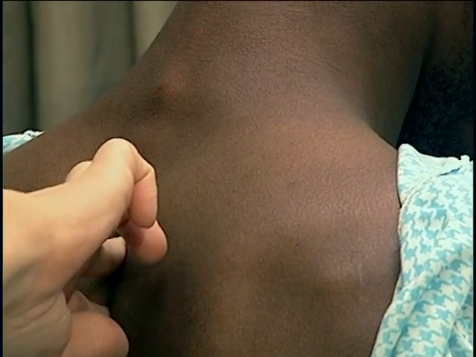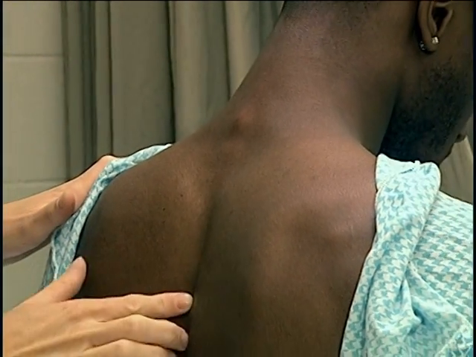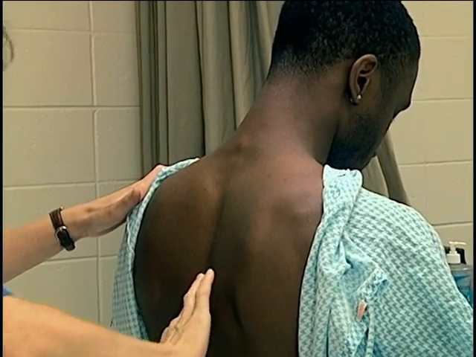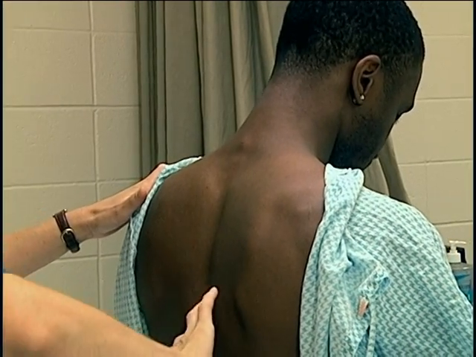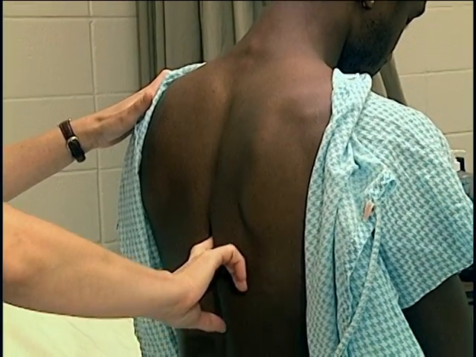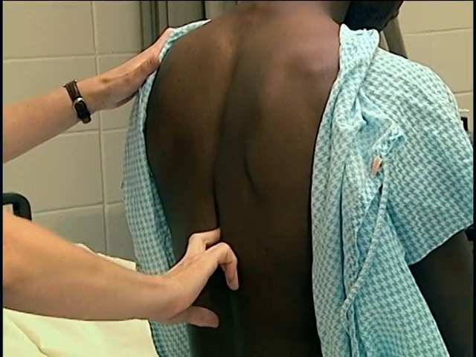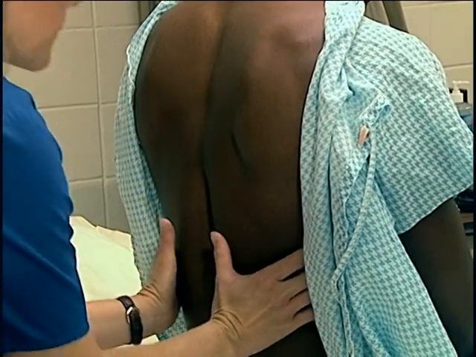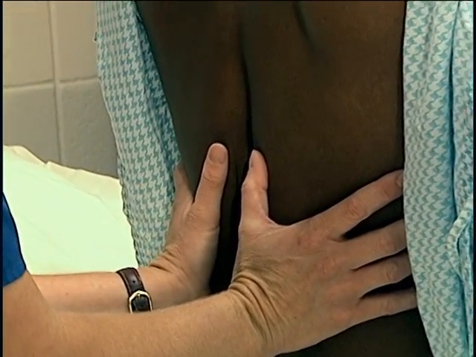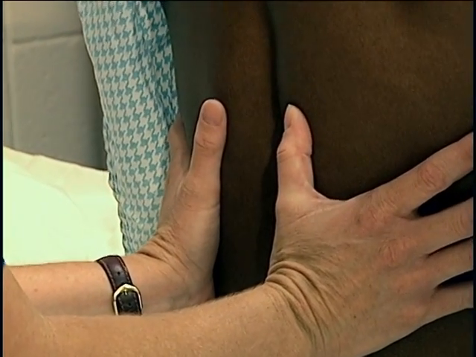And you tell me if you feel any tenderness, if I'm causing you any discomfort, okay? No pain? No pain. Okay. Now then, what I'm going to have you do is just take a really deep breath and let it out.